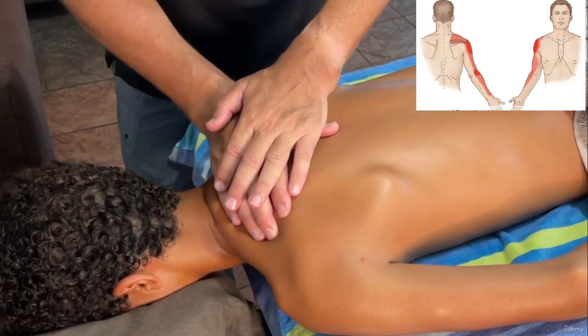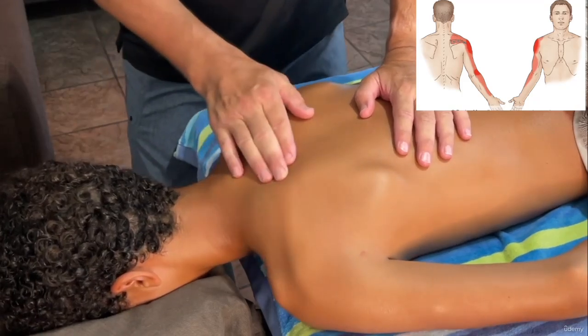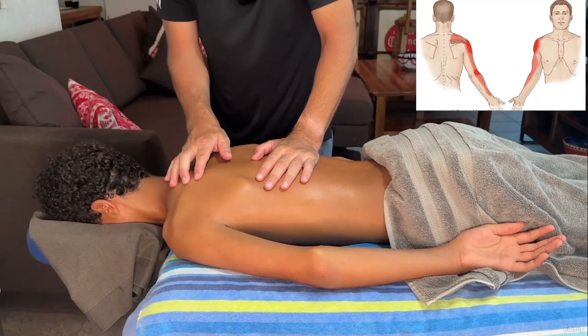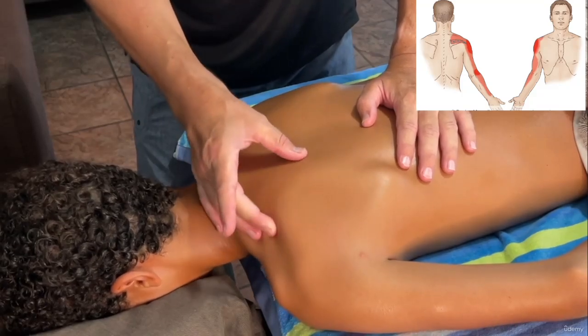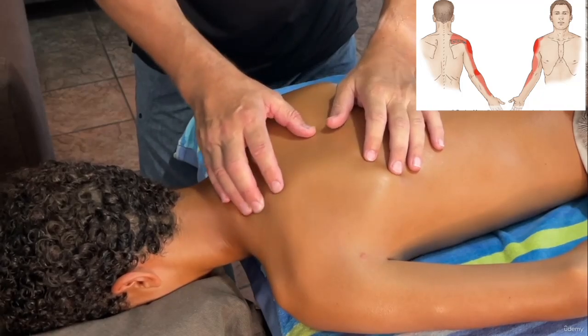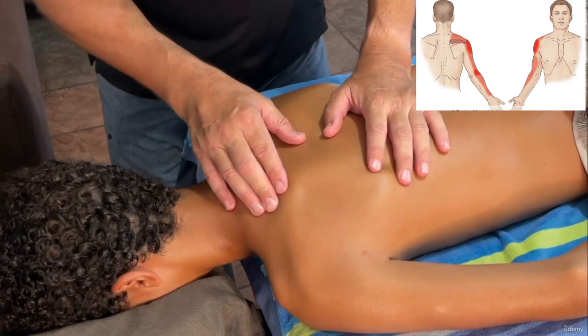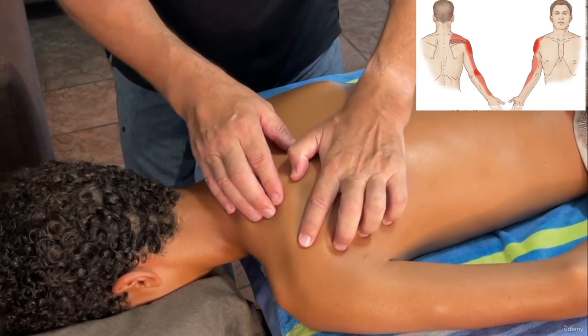Okay, so supraspinatus. It's in the supraspinous fossa. So you've got your spine of the scapula along here, and it's above it, deep to the upper trapezius fibers. We've got the superior angle of the scapula here, with the levator scapulae going up there, and you're just going to be above this spine and in here.